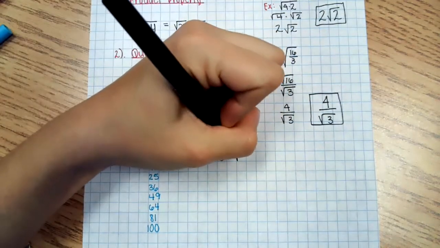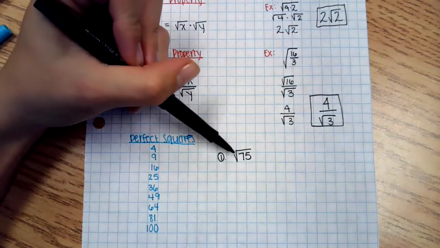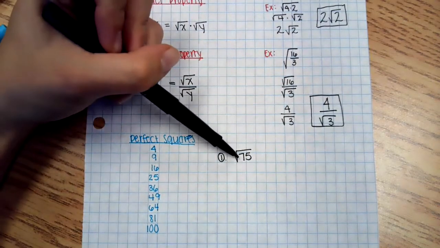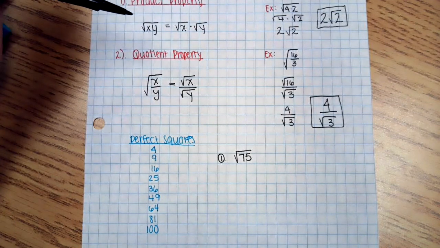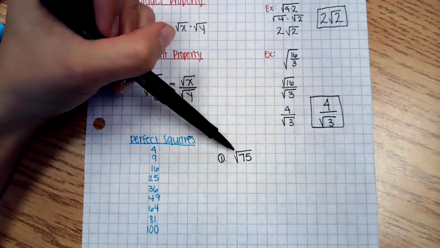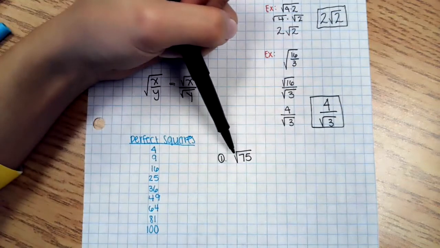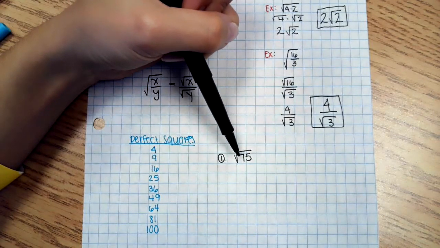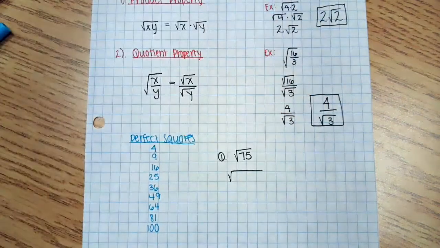let's do the square root of 75. What we're going to want to do is create something that we could make fit the product rule, product property, excuse me. So what I'm going to do is factor out the greatest perfect square, so the greatest number from this list that is a factor of 75. I can break this down, but maybe I'm not sure exactly what number I'm going to break it down into. So you might have to do a little guessing and checking.